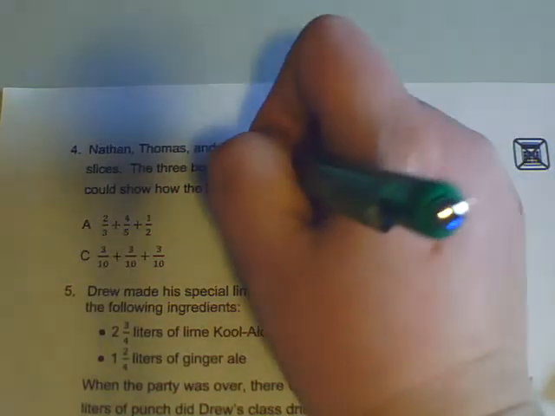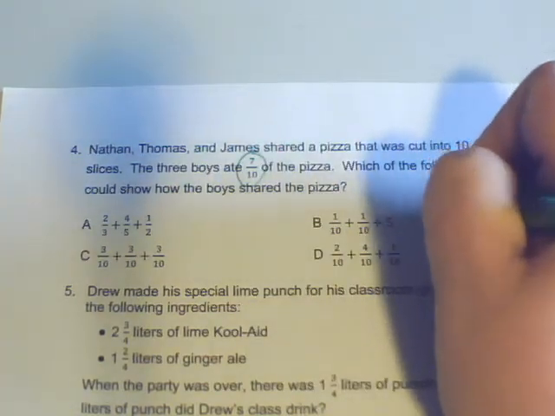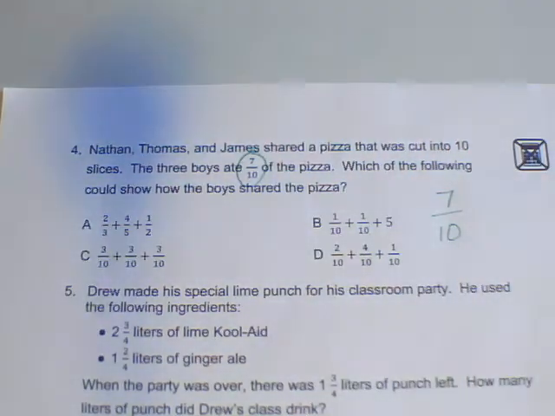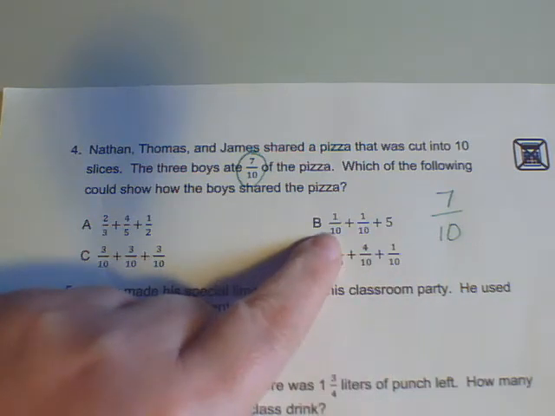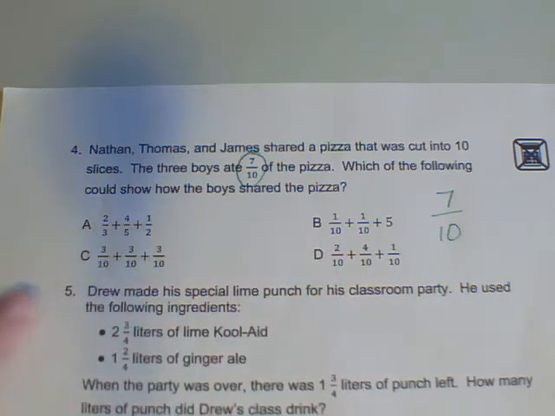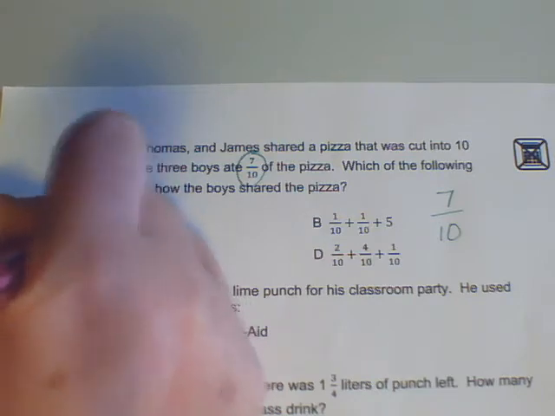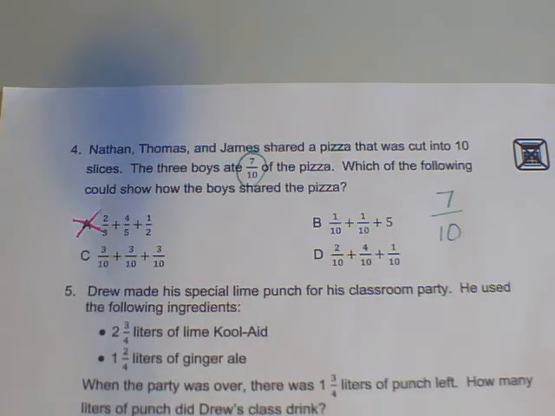The 3 boys ate 7/10 of the pizza. Which of the following could show how the boys shared the pizza? Well, we know that the denominator must be 10. So it could be B, it could be D, it could be C. It definitely can't be A because the denominator is not 10 straight across here. So we can get rid of that right away.